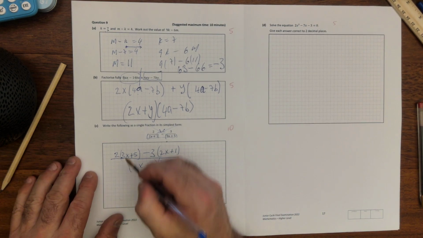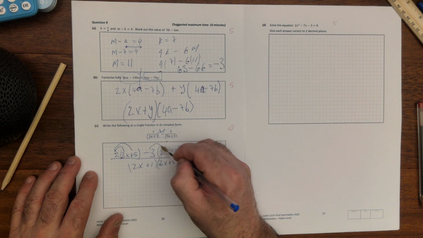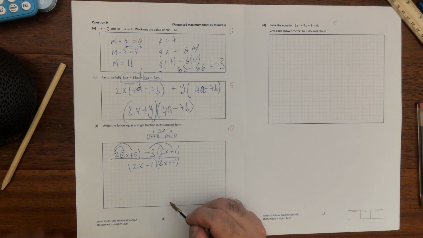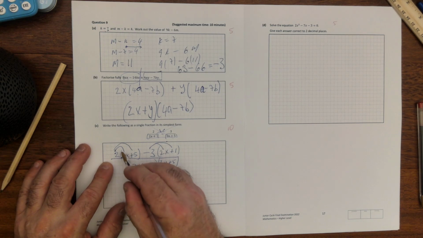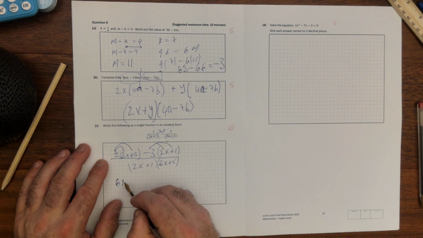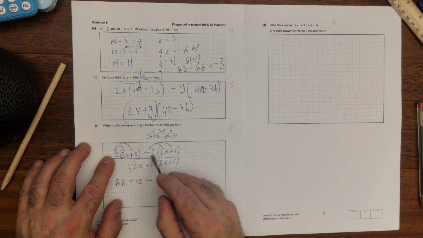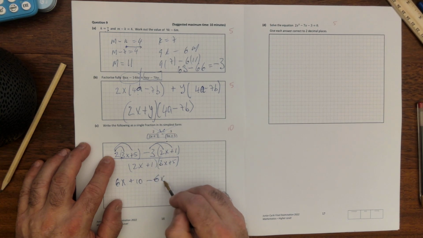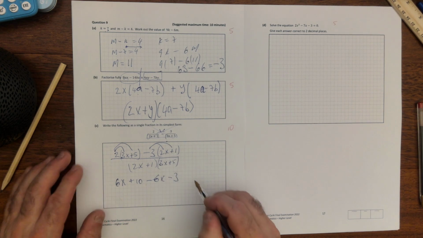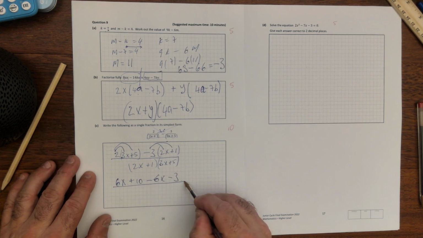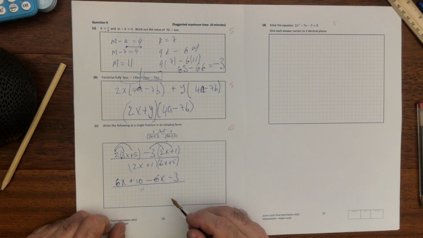The top needs to be tidied, so we'll distribute the multiplication into the bracket, and then distribute this multiplication into the bracket. We'll write out our terms, group like terms, and tidy it up. From the first expansion we're getting 6x, from the second expansion it's 10, from the third expansion, careful with the sign here, minus 6x, and from the last expansion it's minus 3. Minus by plus is minus. The bottom stays the same. We can just say it hasn't changed, rather than write it all out again a few times.